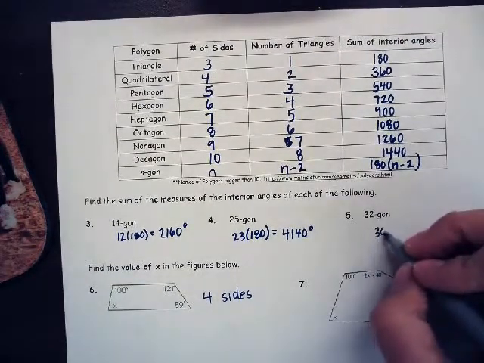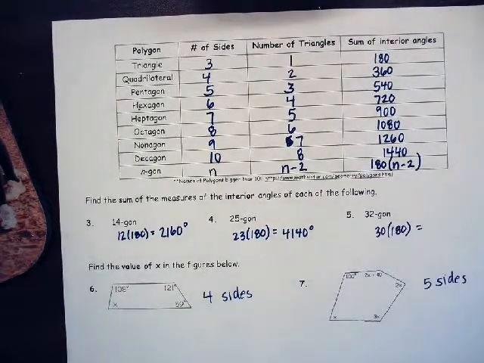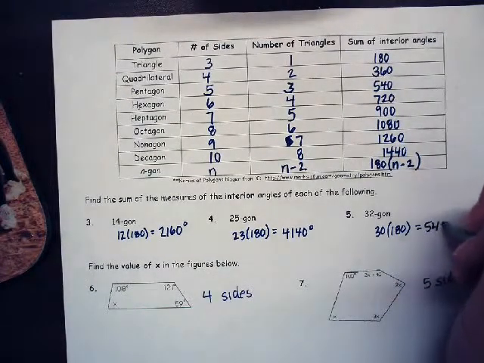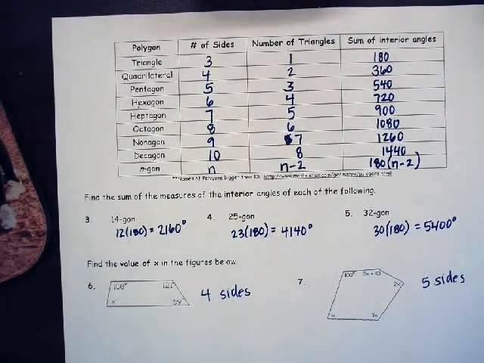All right, 30 times 180. It's going to give me a pretty big number, 5,400 degrees. If I add all the angles up in a 32-sided polygon, they're going to add up to 5,400.